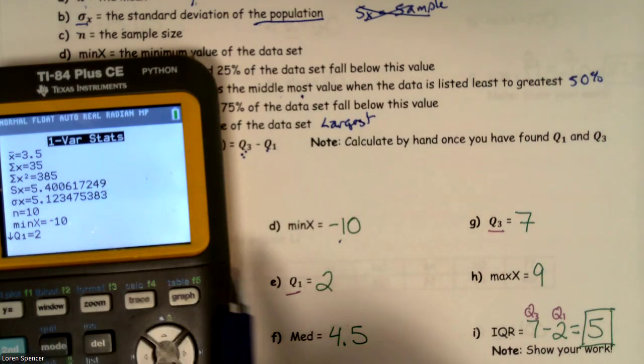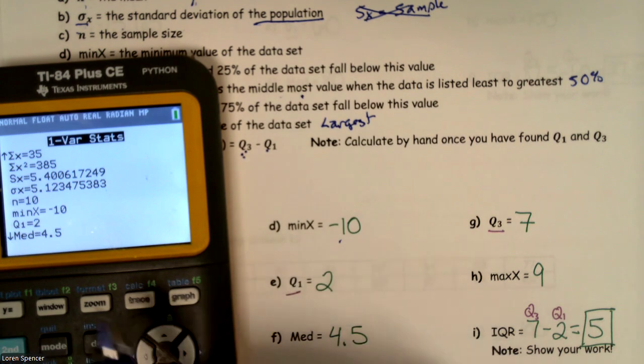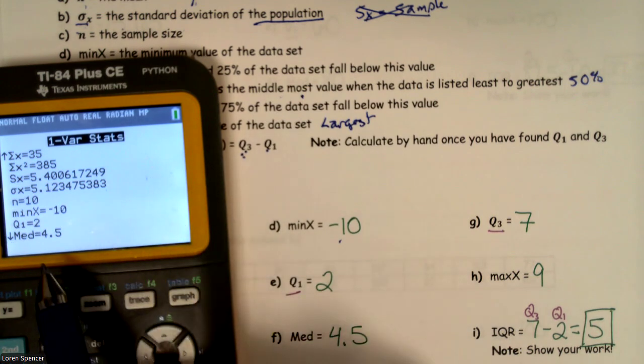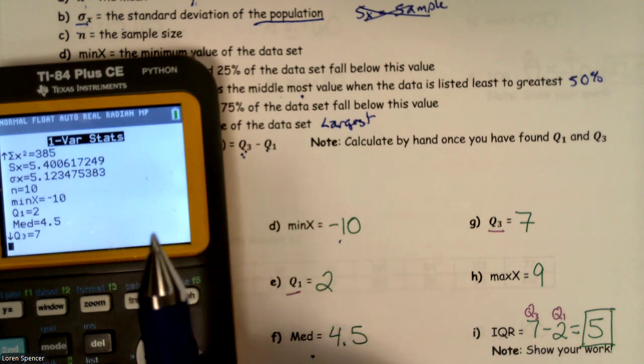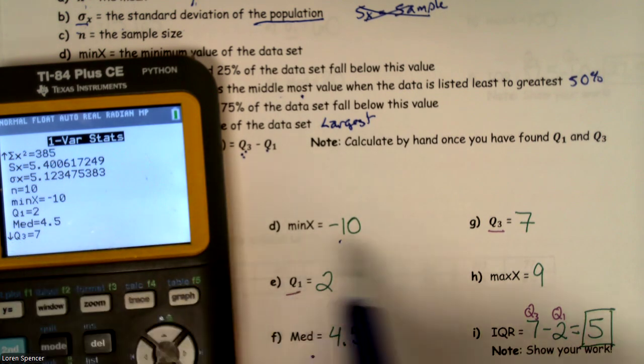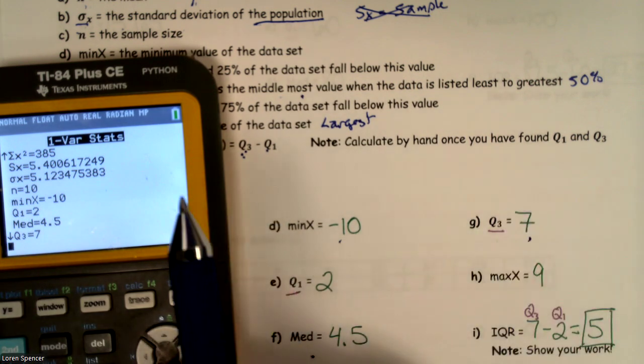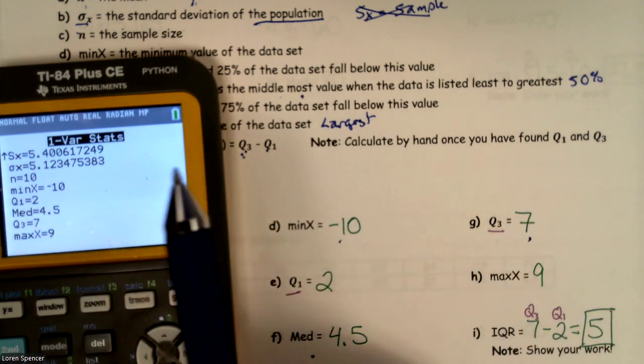Q1 is quartile 1, which is 2. For our median, I punched the down arrow, and our median is 4.5. That's the middle value. One more time, the third quartile is 75%, and that was 7. Our largest value in the data set was 9.